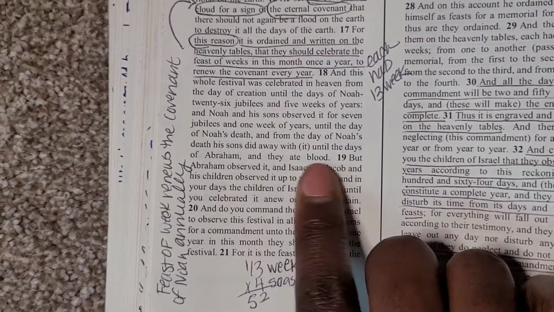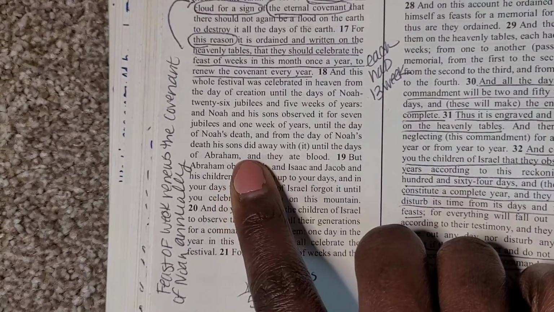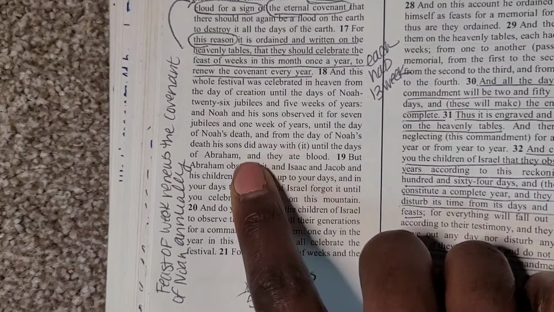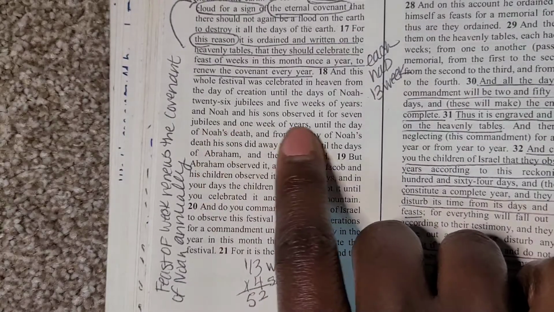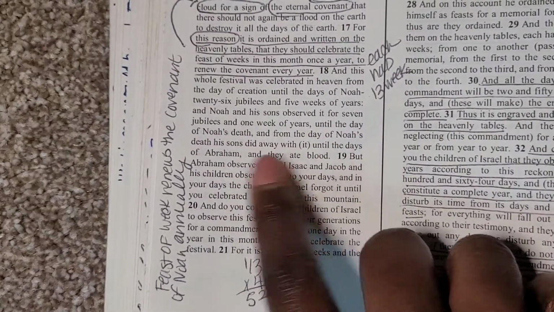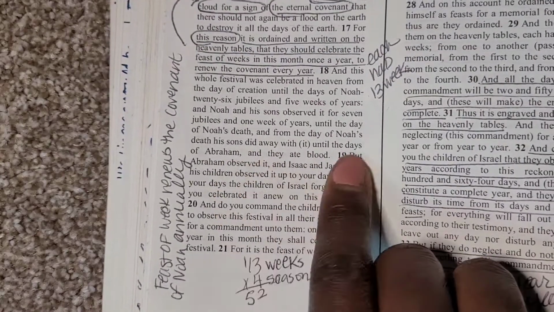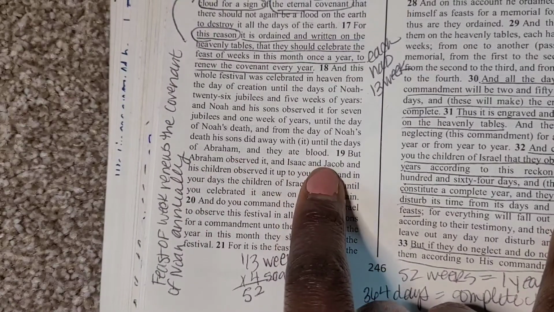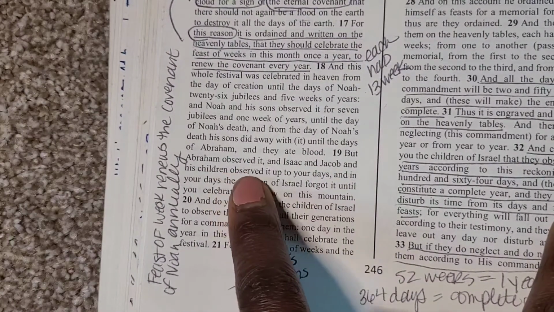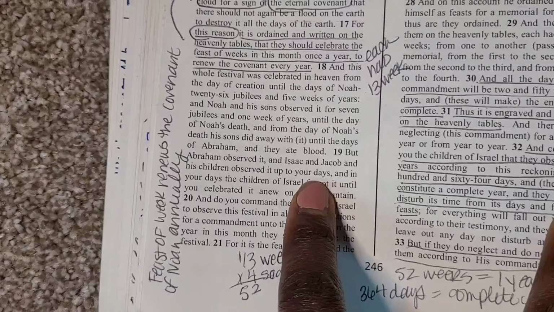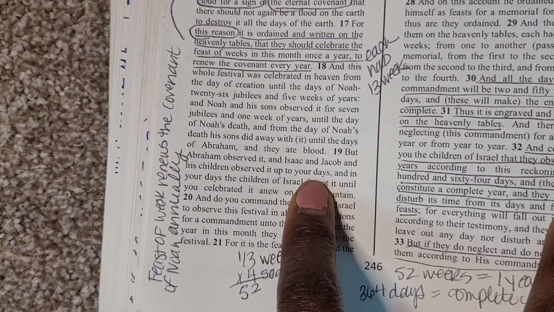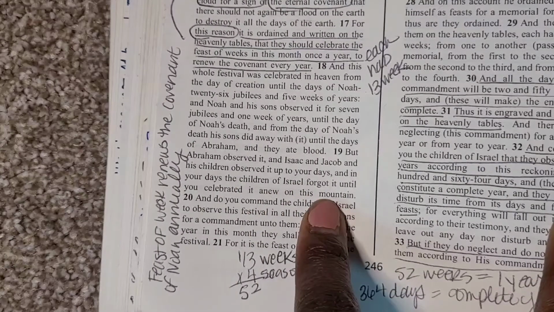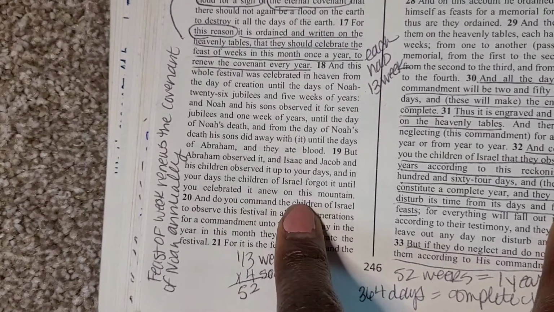I lost my place. Okay. Noah and his sons observed it, and then it says on his death, his sons did away with it. Sorry, guys. And then it says, until the days of Abraham, and they ate blood. Okay. But Abraham observed it, and Isaac and Jacob. So just like I said beforehand, Abraham, Isaac, and Jacob all observed this, and his children observed it up to your days. And in your days, the children of Israel forgot it until you celebrated it anew on this mountain.